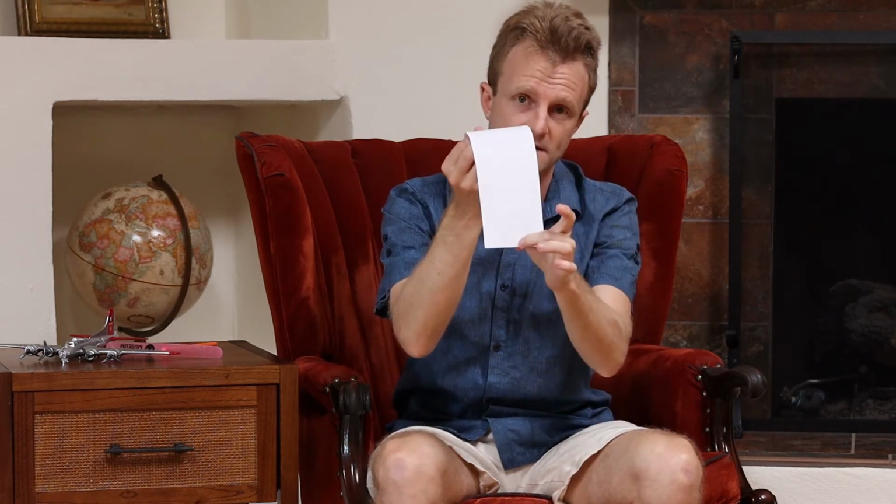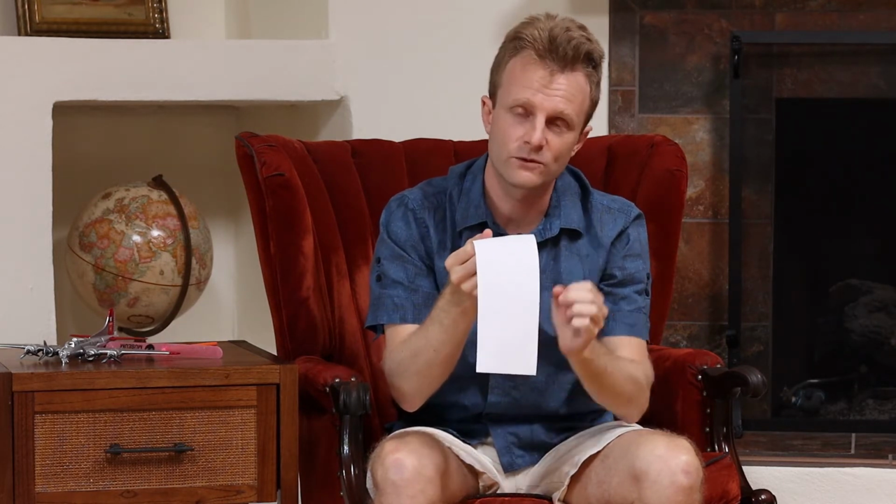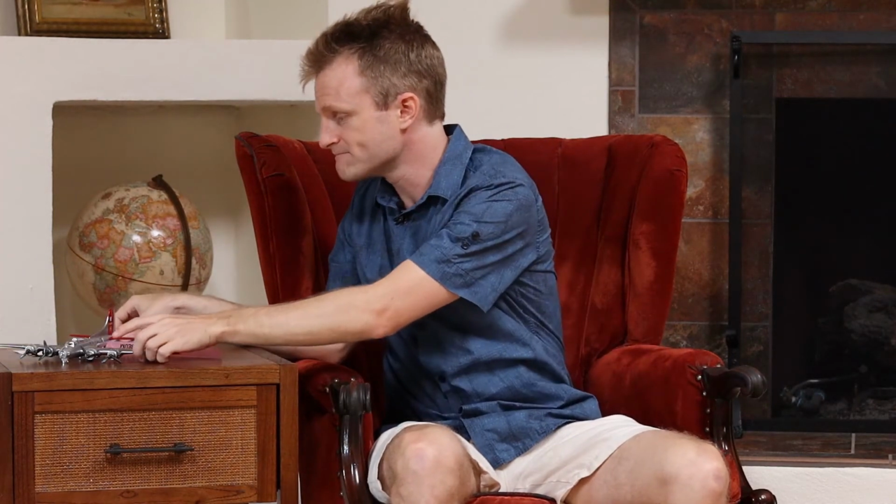And you can do this demo yourself. This paper is hanging down because of gravity, but if you blow over it, it'll raise. The moving air reduced the pressure on top. The pressure on the bottom is the same as the ambient air, and so it got pushed up because there's more air pushing it up from the bottom than pushing it down from the top. So do we need Bernoulli principle to understand flight?